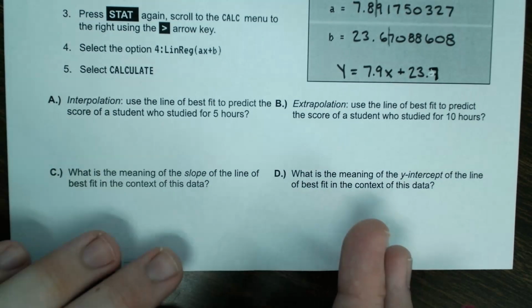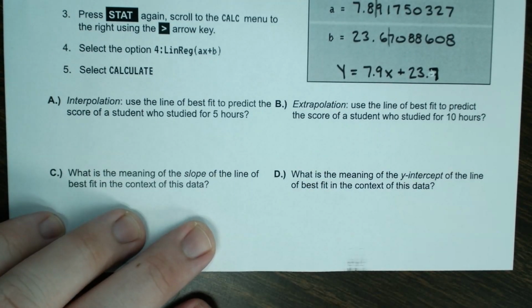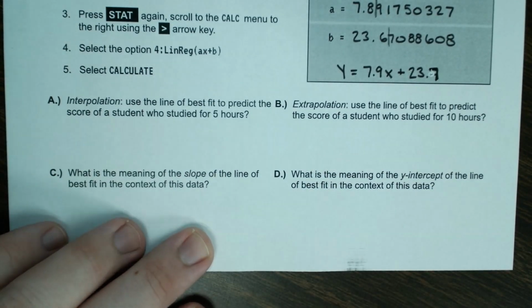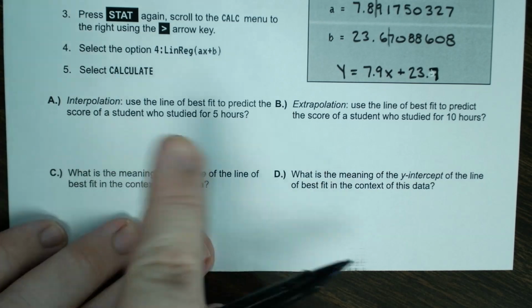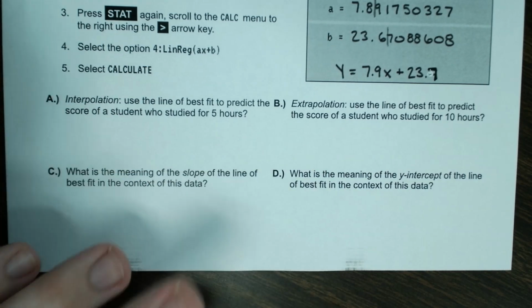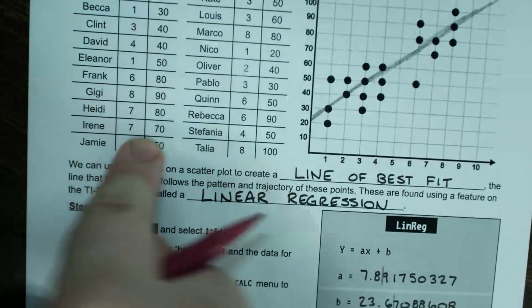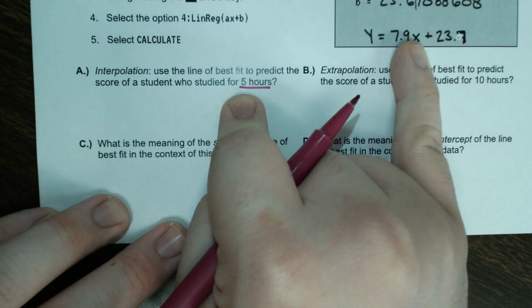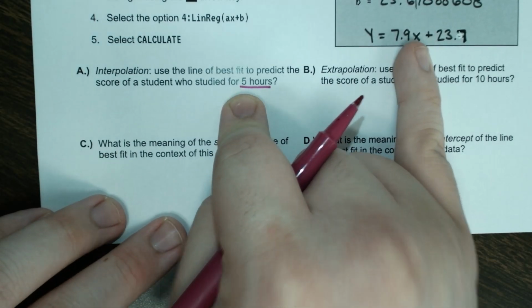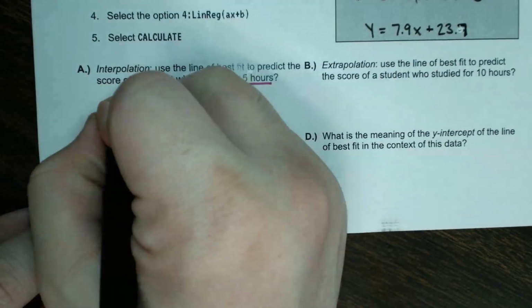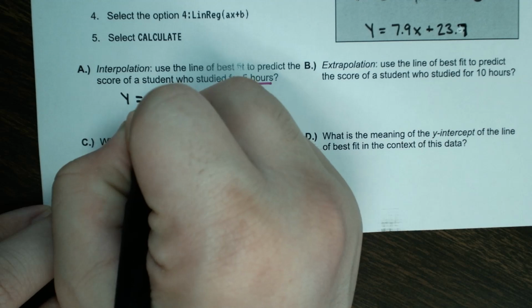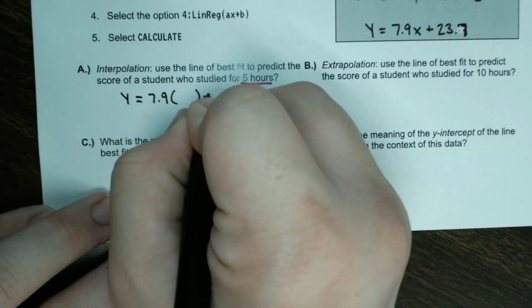So A and B are asking us two really similar questions. A says, use the line of best fit to predict the score of a student who studied for 5 hours. Well, the hours studied is the x-coordinate. So that just means plug 5 in for x for this function we just got. So the function is y equals 7.9x plus 23.7.